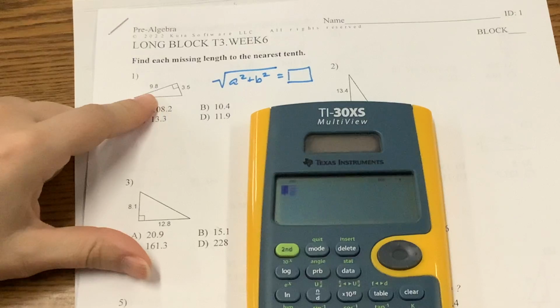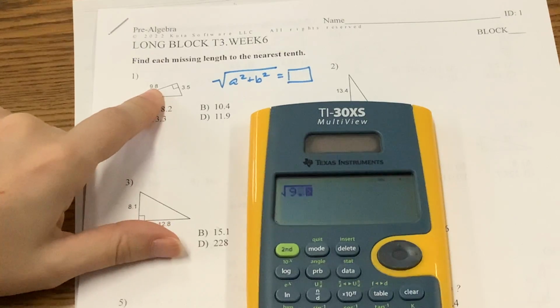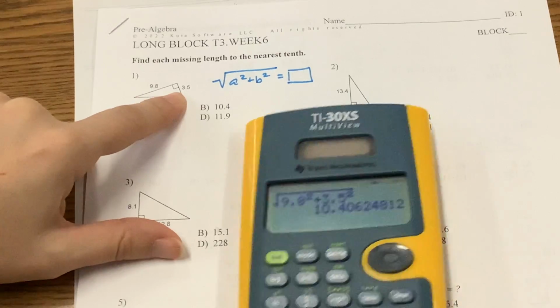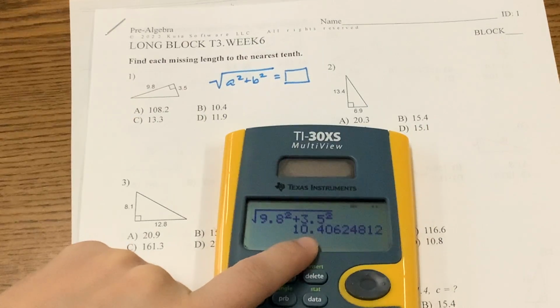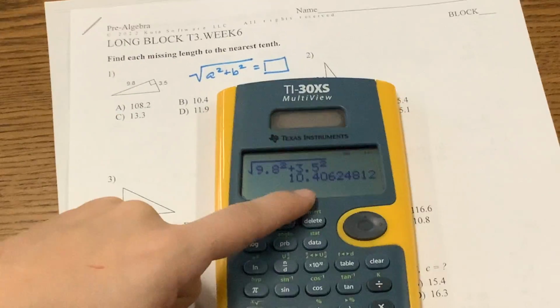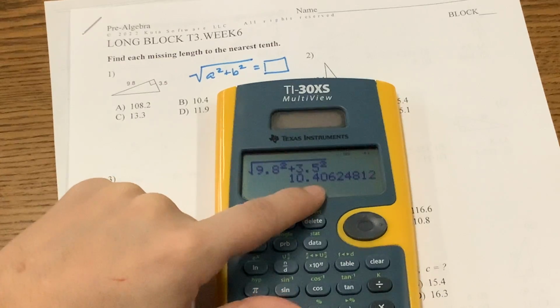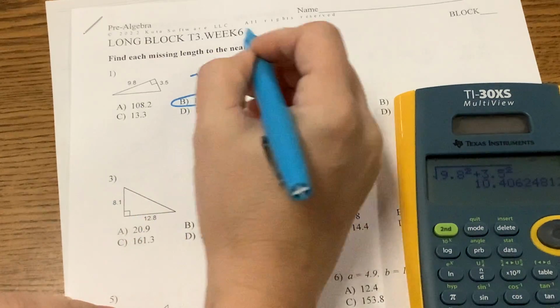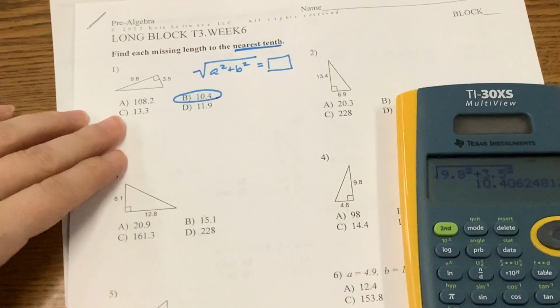Okay, so let's talk about number 1. We're going to take the square root of 9.8 squared plus 3.5 squared. Just enter that in. Now, it says round to the nearest tenth. The tenths place is that first decimal place, the 4. So it's 10.4. So don't forget that you were rounding.